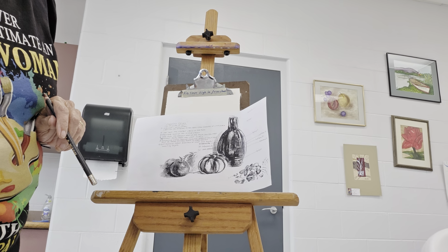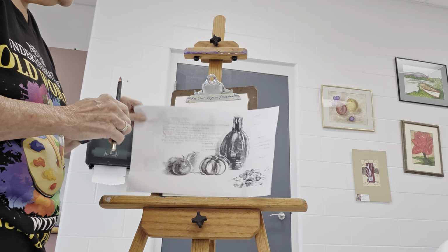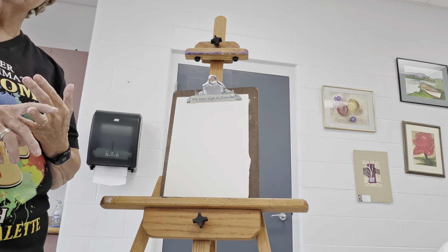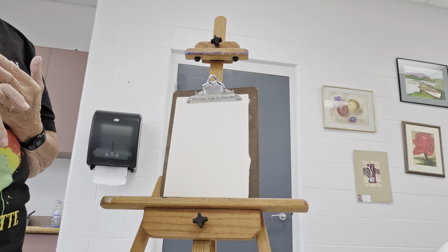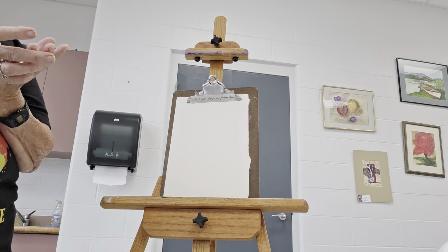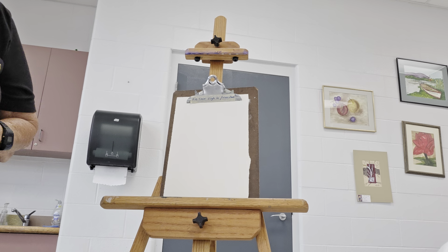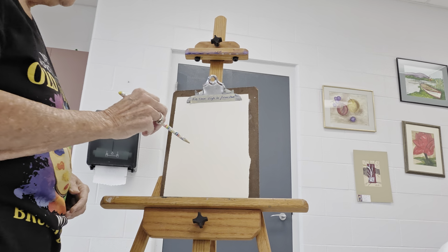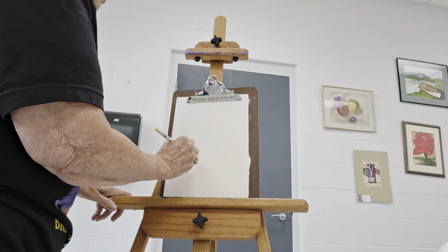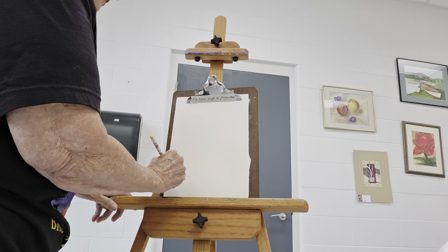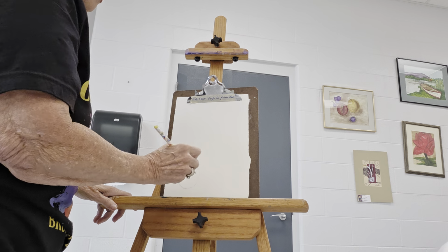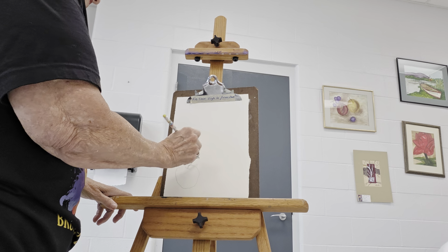I'll start with a bottle, which is a simple form. But if you learn to do this on a bottle, you can do it on petals, you can do it on clouds, apples, anything round, actually. So I'm going to just draw a simple bottle here. Don't forget the apple down here for later. There. Here's my apple. Okay.